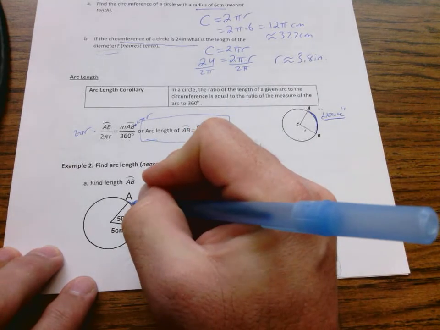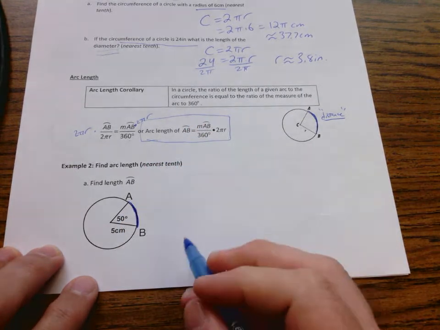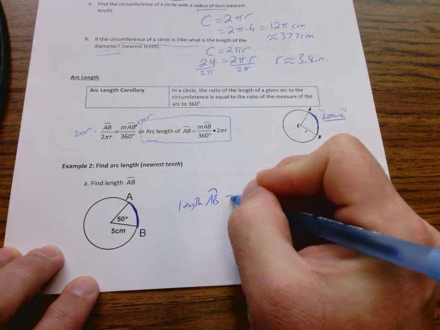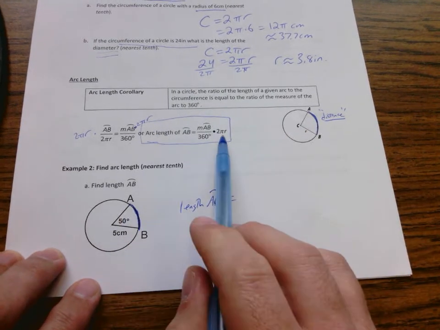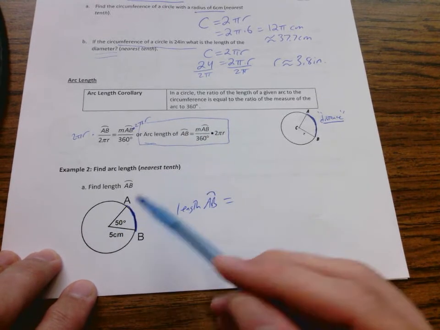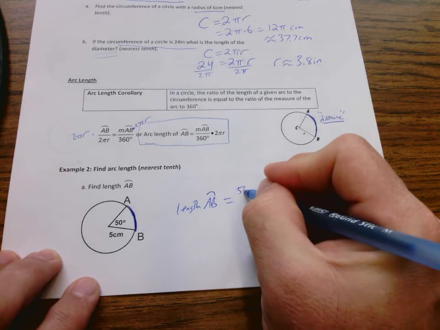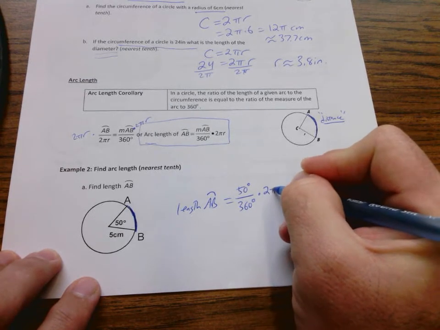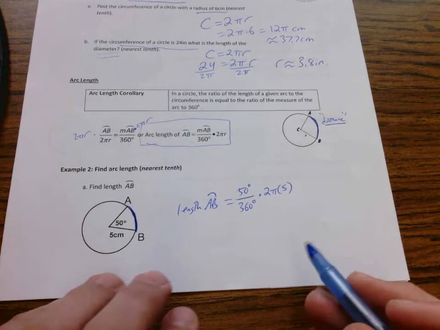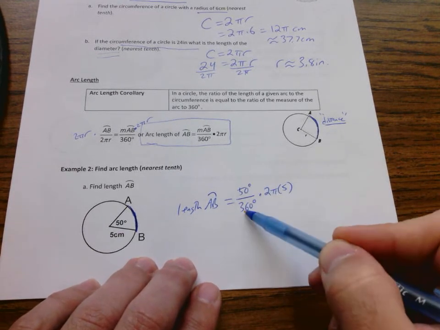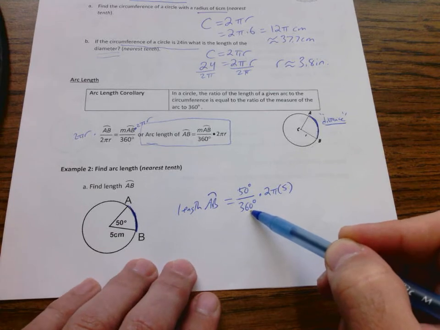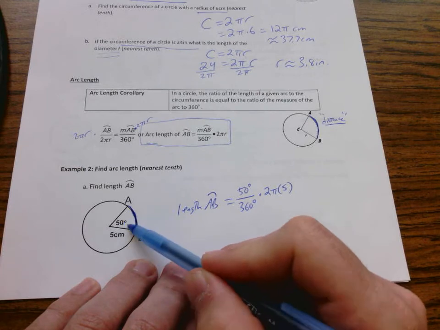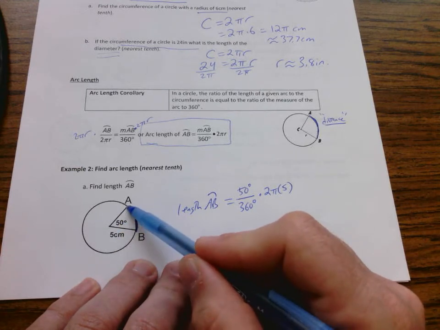So if I want the length of this arc, I'm going to say, all right, the length of AB is going to be equal to, and again, you have it up here just in case, the measure of the angle out of 360 times the circumference, 2 pi, in this case, times 5. What this part is basically doing is giving you the portion of the circle that you want. We want 50 out of 360 of the circle to get this arc.